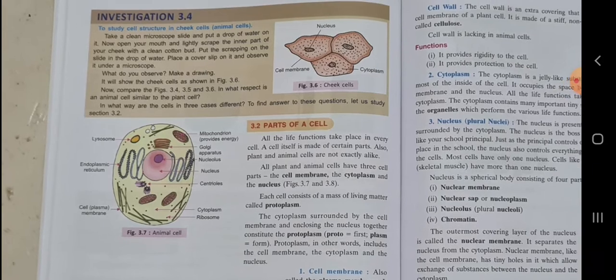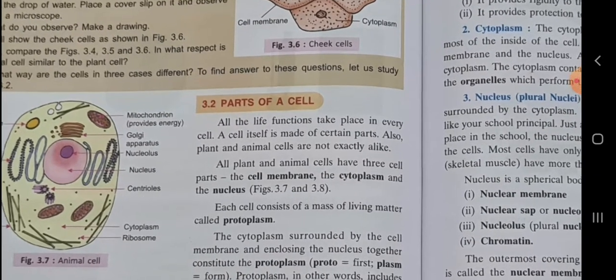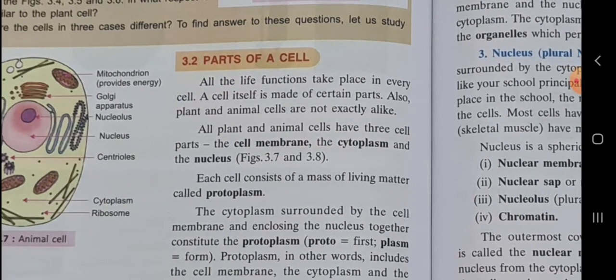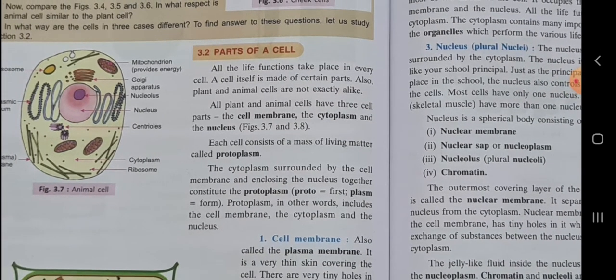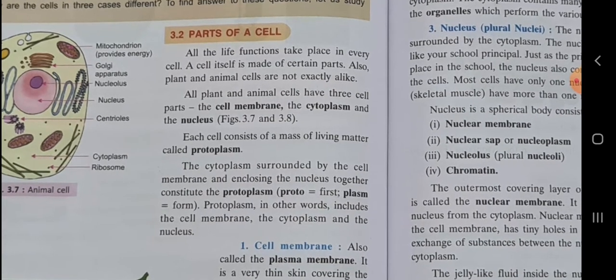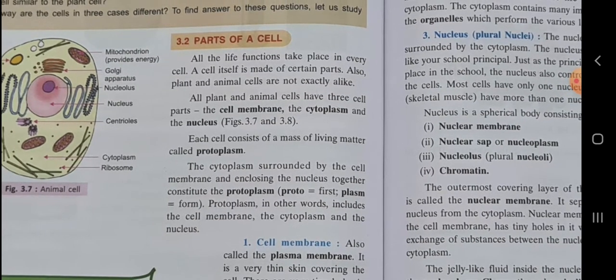Now we move forward to the parts of a cell. All the life functions take place in the cell, and the cell is made up of certain parts. Plant and animal cells are not exactly the same. Basically, plant and animal cells have three cell parts: cell membrane, cytoplasm, and nucleus.